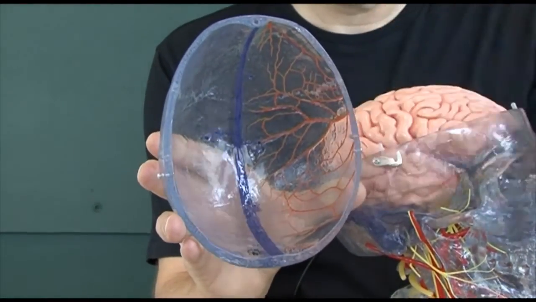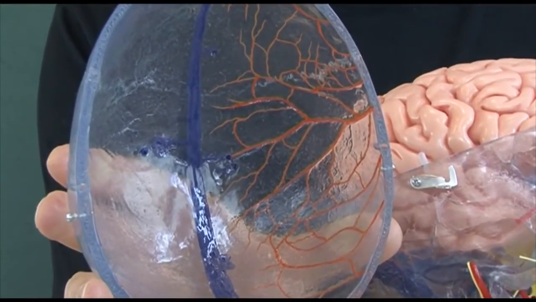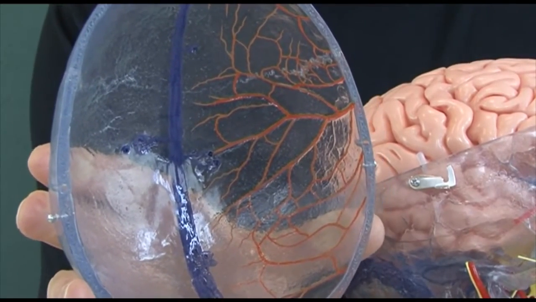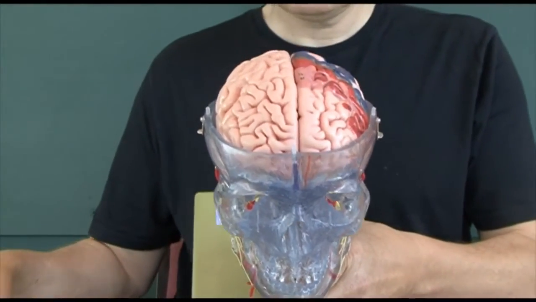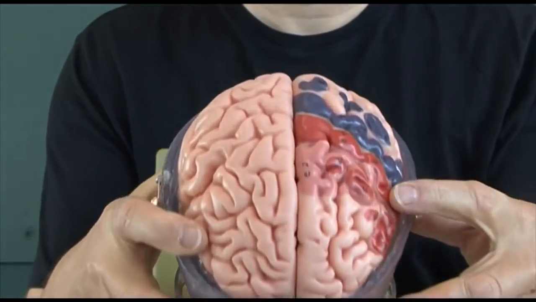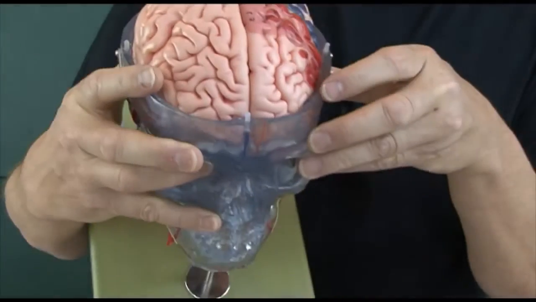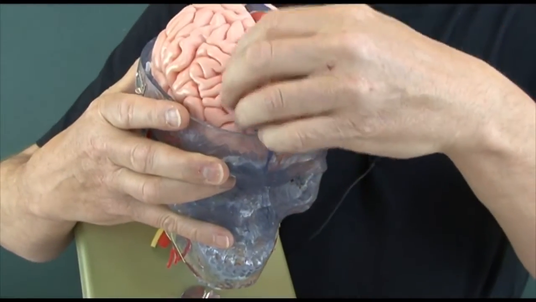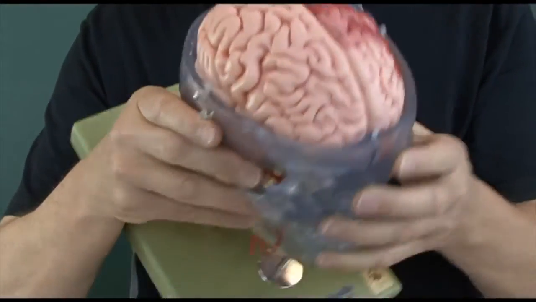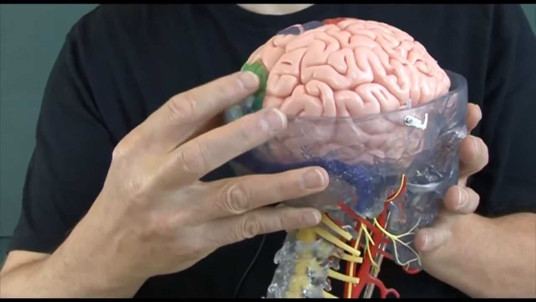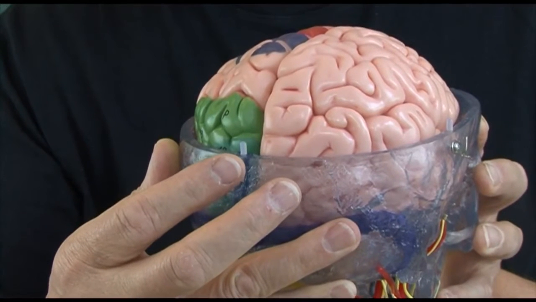These are actually the blood vessels of the meningeal arteries. And we see here the way the brain is nicely packaged inside the skull. We can see the frontal areas, parietal areas. At the back we have the occipital areas. On this side, it's in green, the occipital area.